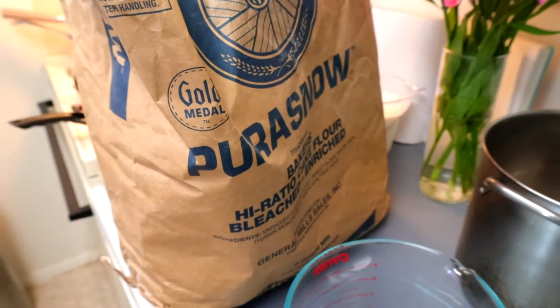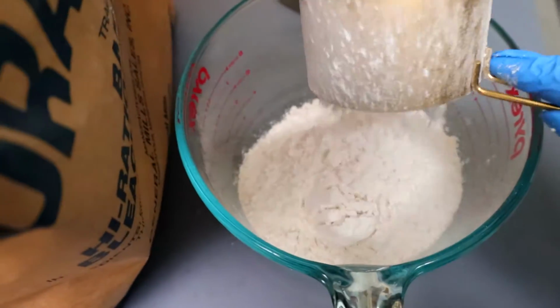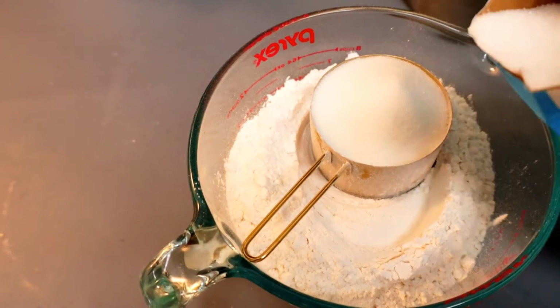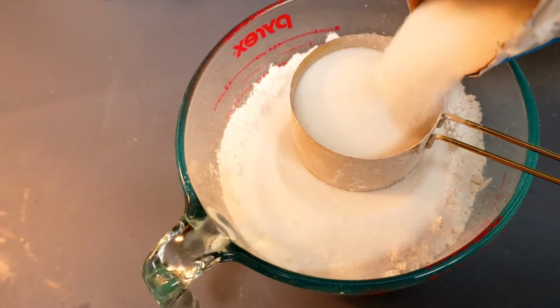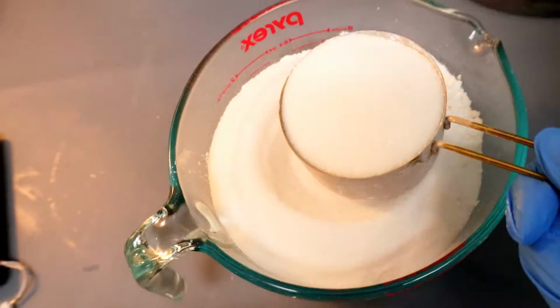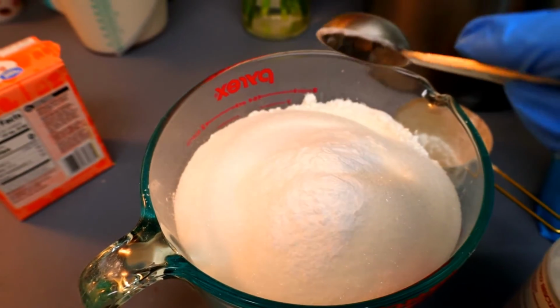Okay, you guys, so I am pulling out my hefty 50-pound bag of cake flour. I am down to the bottom of this bag, finally. And I'm going to start to mix my dry ingredients for 2 batches of cake. Once I do that, I'm going to add it to the pot and then add in my wet ingredients. To this bowl, I'm doing 6 cups of cake flour, about 3.5 cups of granulated sugar, and then I'm going to add in my baking powder, baking soda, and salt.